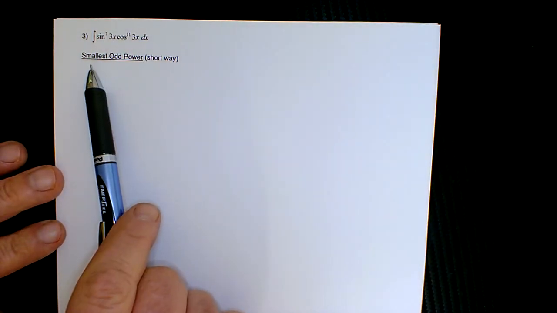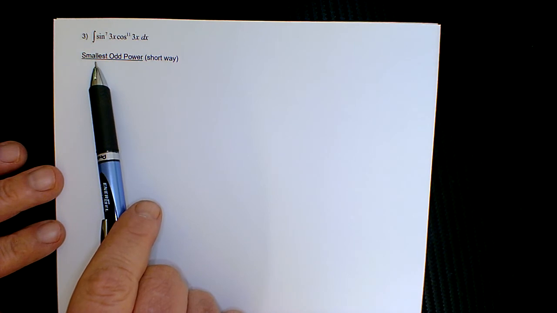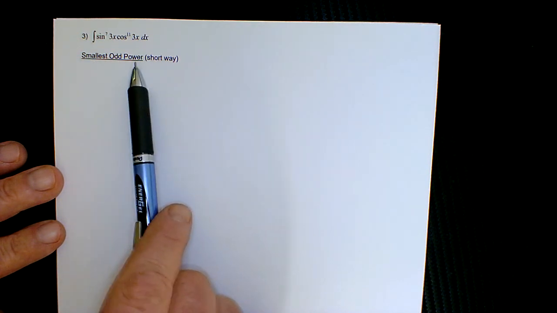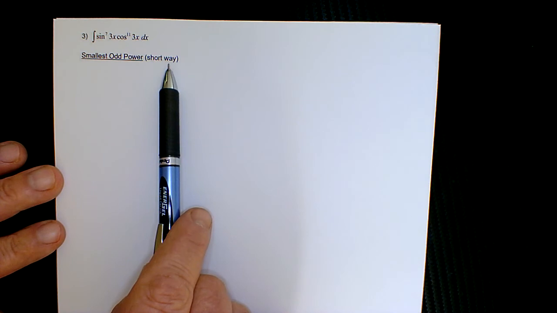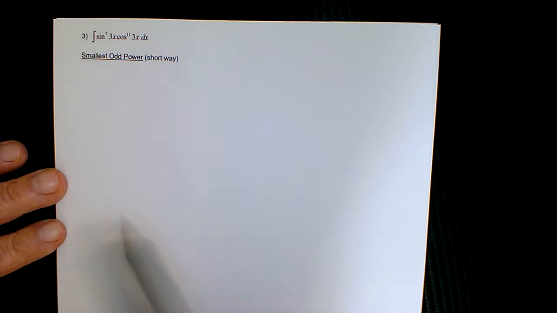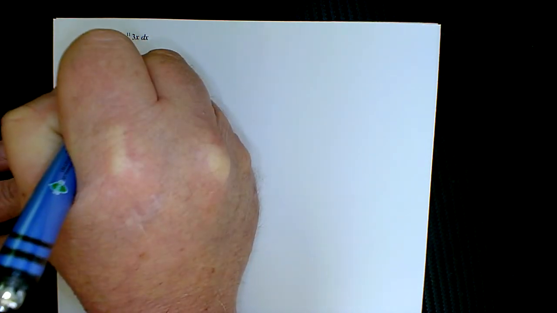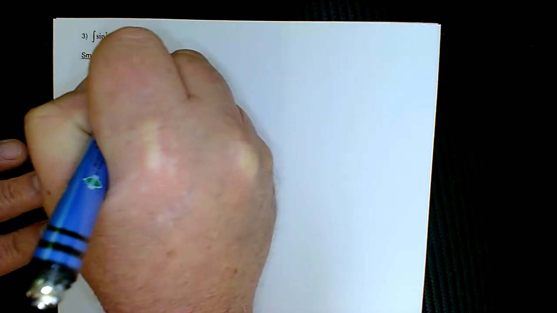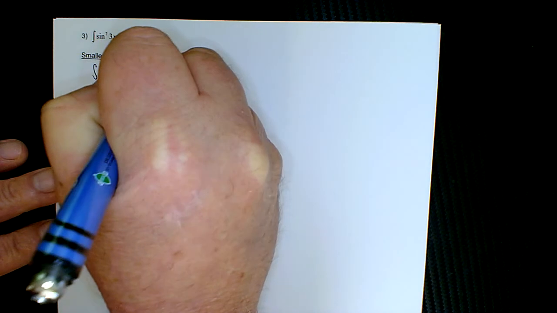Here we're going to see the same example twice. It's how to integrate, again, odd powers of sines and cosines. But this is going to show us why it's advantageous to use the smallest odd power. So I'm calling this the short way. If we focus on the smallest odd power, let me start by recopying the given integral. We have sine to the 7th of 3x times cosine to the 11th of 3x. And obviously the smallest odd power is the sine.